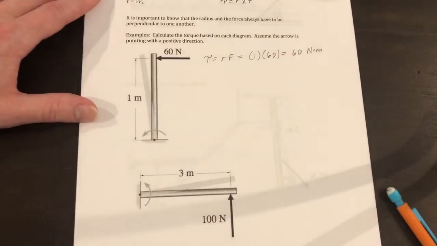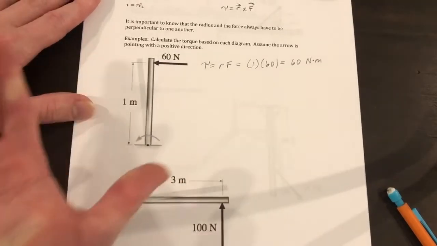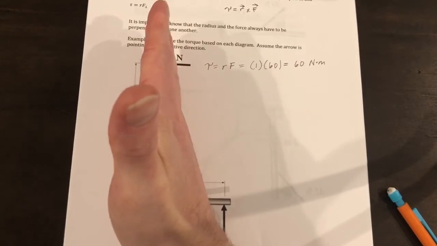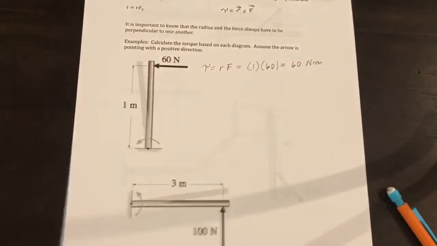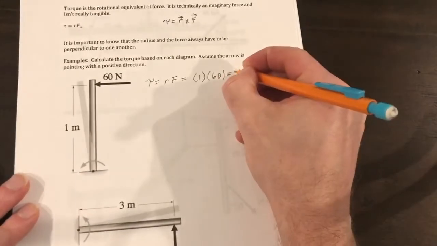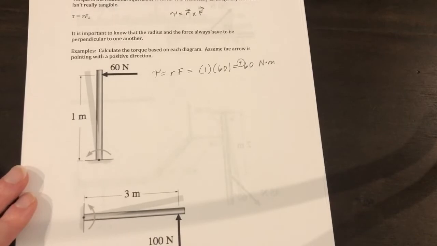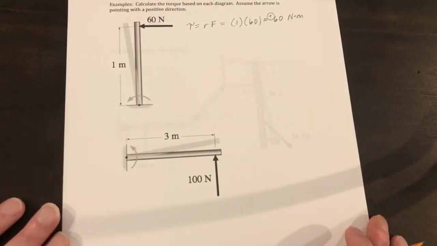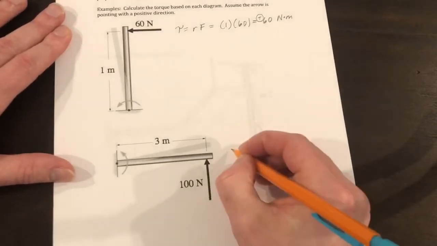Now, we determine which direction it's going to be, if it's going to be positive or negative. So I orient my hand in the direction of the radius, and I'm going to curl towards the force. The force is going left, so my thumb's going up, so it's going to be positive. So I'm going to write a nice little positive right there, okay? And that's it. You do this in physics also, and physics 2. So we got to learn how to do this right-hand rule.